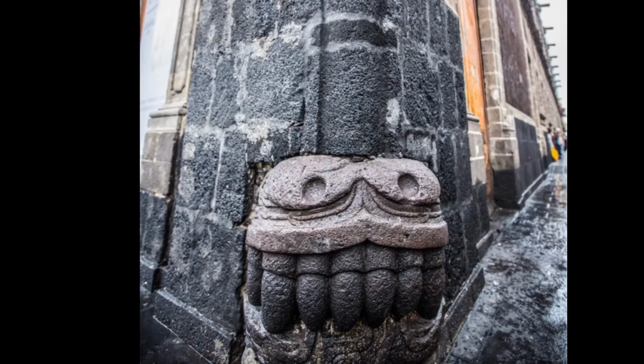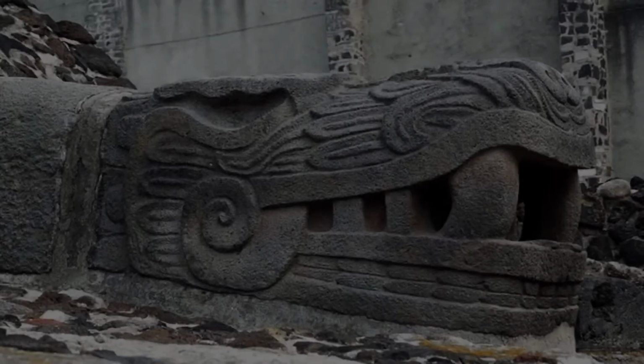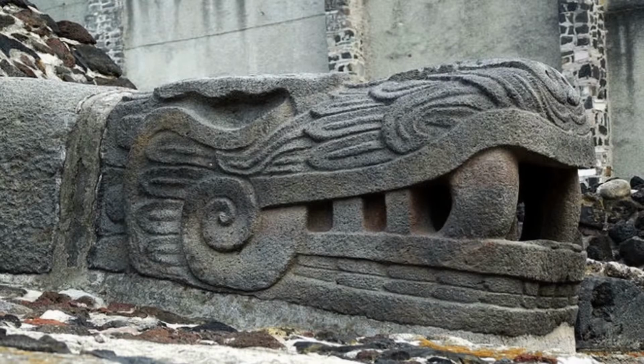So this monolithic serpent head was found on the site in the 1530s. The sculpture has been a cornerstone of the building from the time of the Spanish conquest of Mexico up until the present day. This sculpture had a varied history. It was originally part of an Aztec building, then incorporated into a 16th century Spanish style house built on the site, and then reused again in a house from the 18th century.